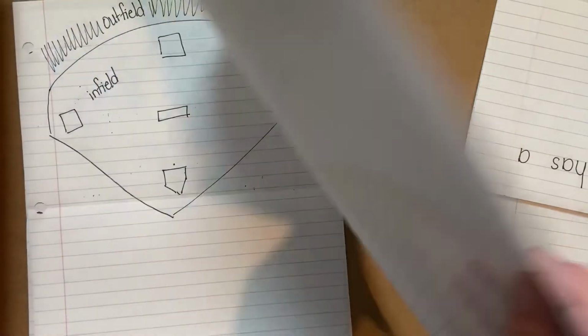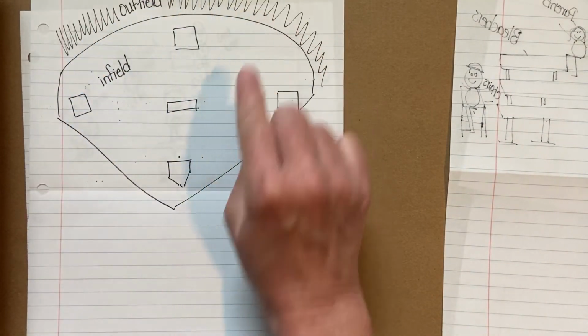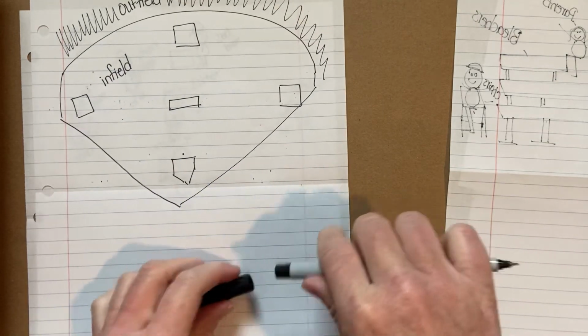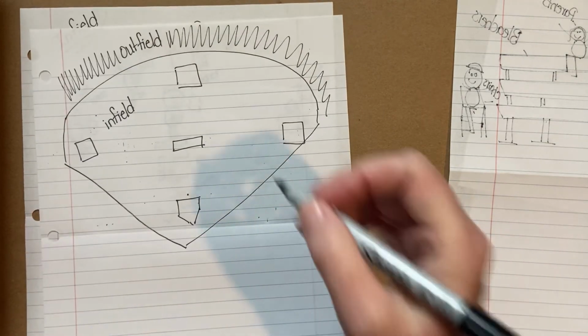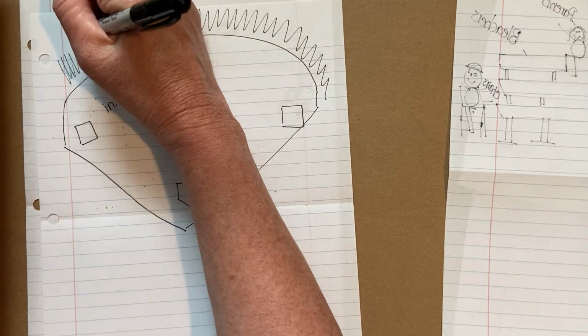And then I'll tell you about the field. There's an outfield, and in the outfield there's grass. Ooh, I should probably label that. So the outfield is full of grass. Sometimes there's ants in the grass, and that's no fun. So I'm going to label grass. Grr, grr. That's like a blend.